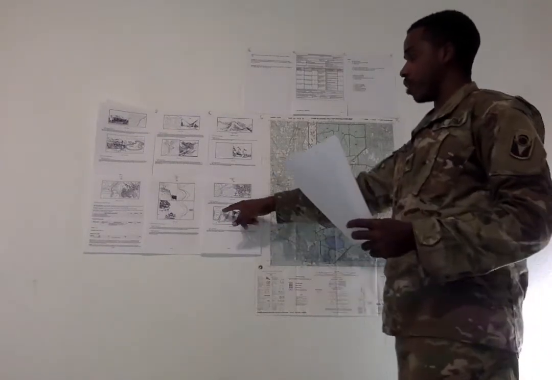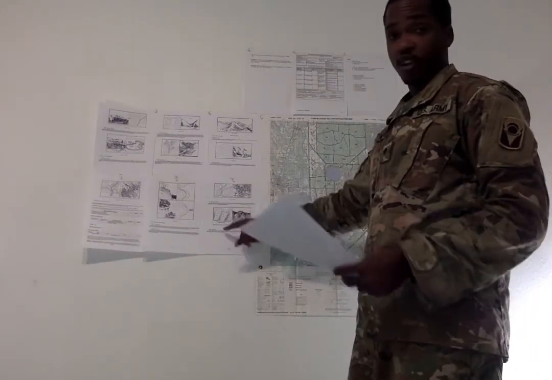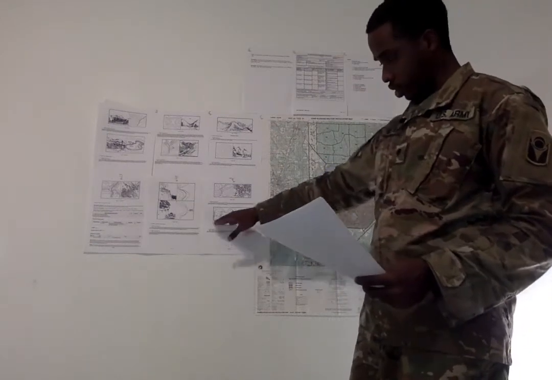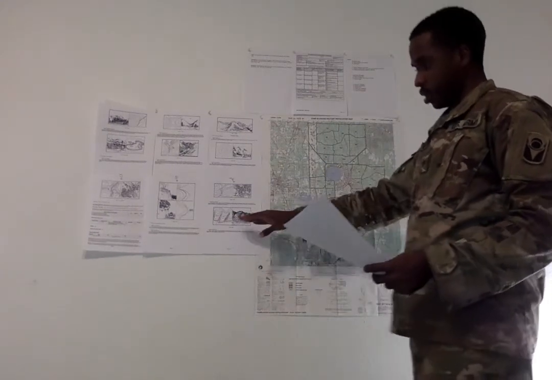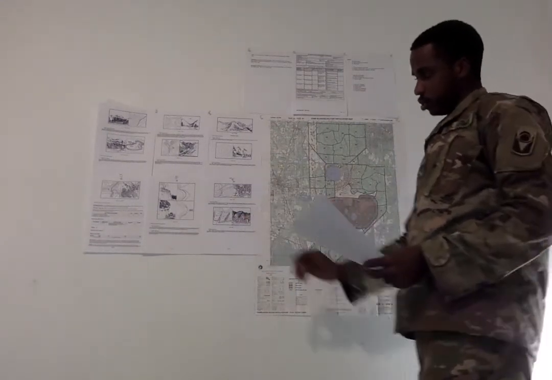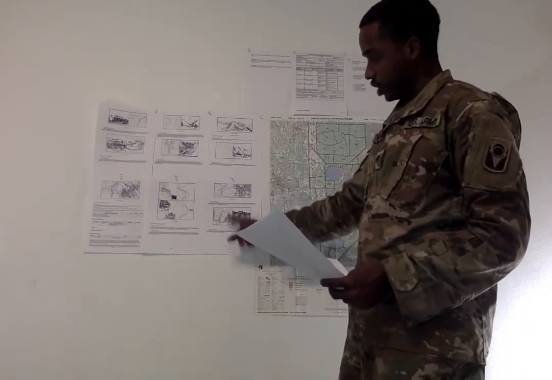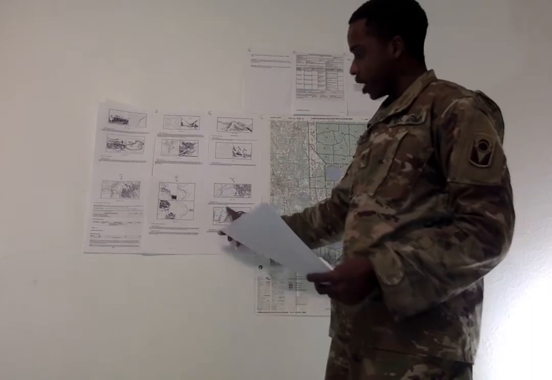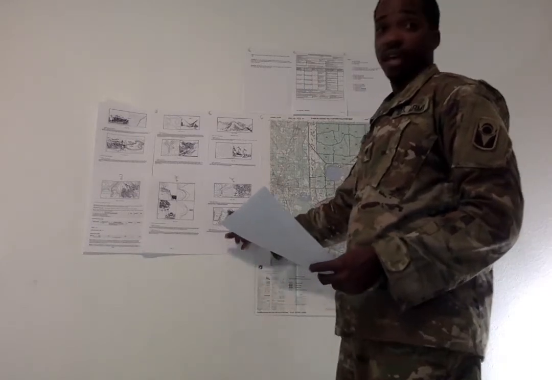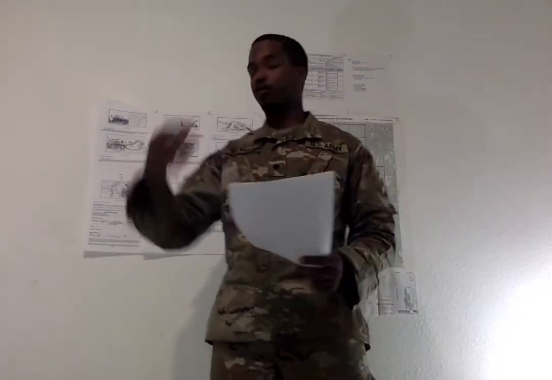So here we have a diagram of the spur. We have how it looks on the military map, and we have how it looks in real life. So if you look, we can see the U shapes and the V shapes. And the direction that it's pointing in, that means it's pointing away from the high ground.